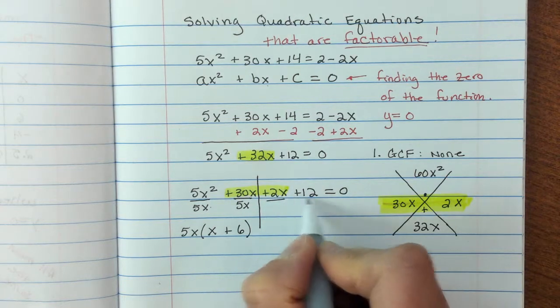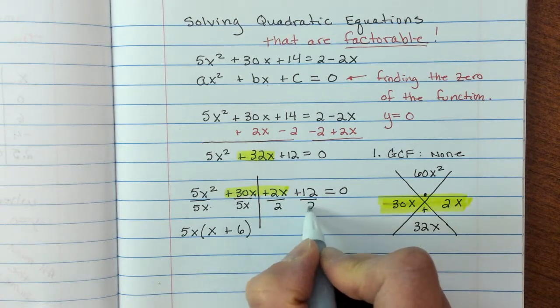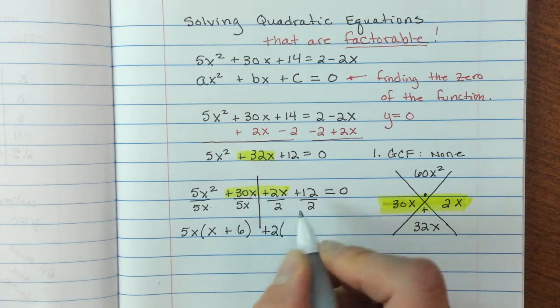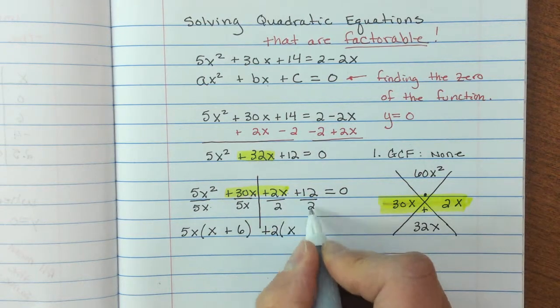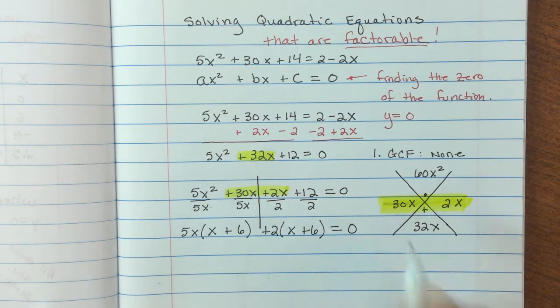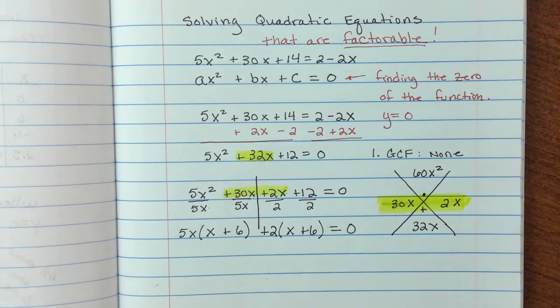In the second group, the common factor is a positive 2, so I'm going to write plus 2. 2x divided by 2 gives me x. 12 divided by 2 gives me 6. And then I'm just going to write equals 0 on the end.